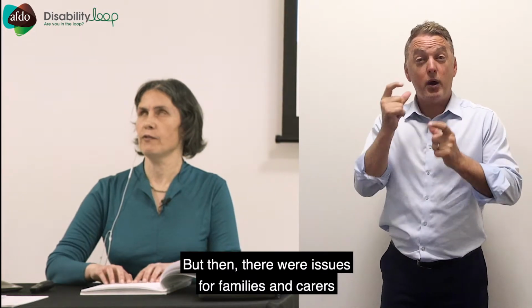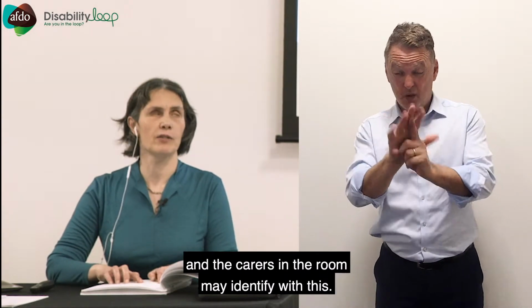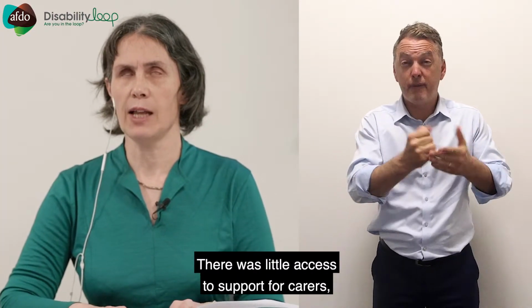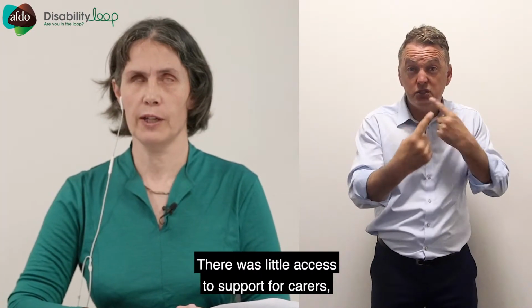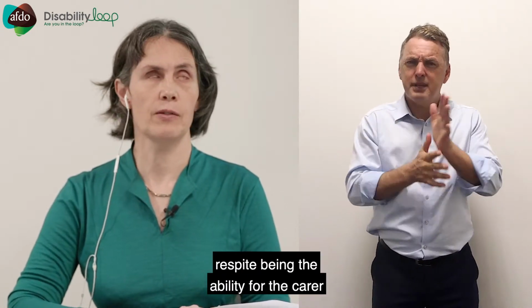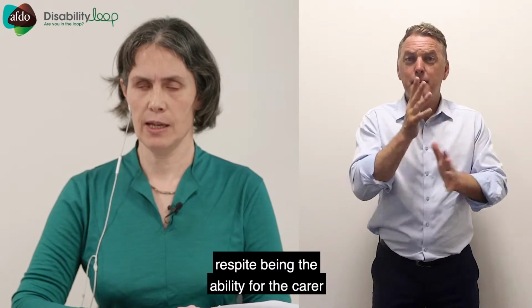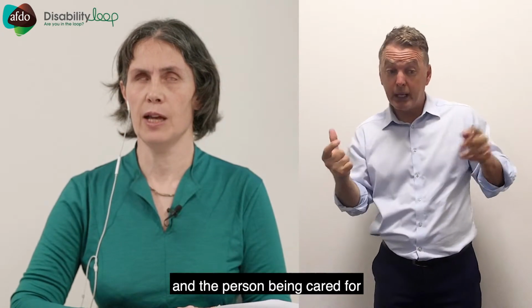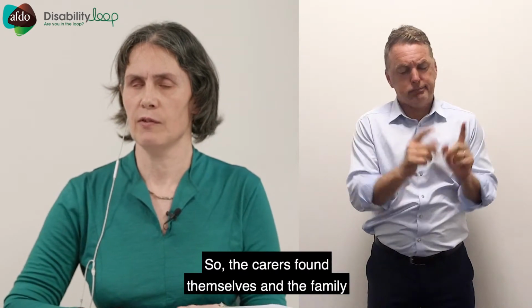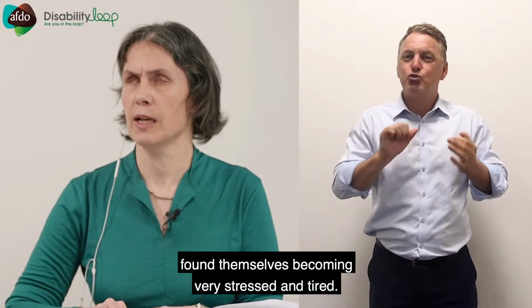But then there were issues for families and carers, and the carers in the room may identify with this. There was little access to support for carers, such as information, such as respite. Respite being the ability for the carer and the person being cared for to take a break from each other. So the carers found themselves, and the family found themselves becoming very stressed and tired.